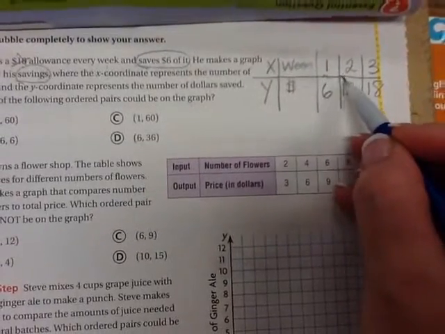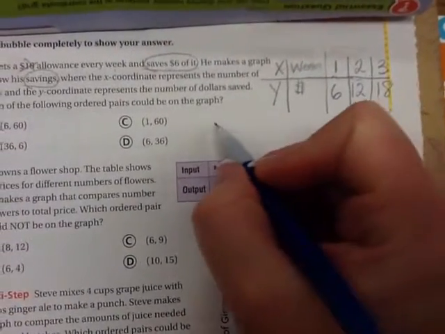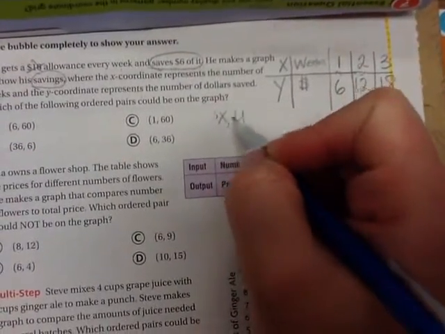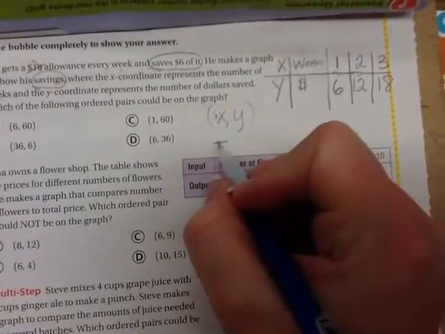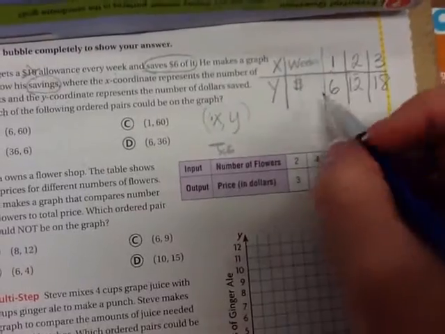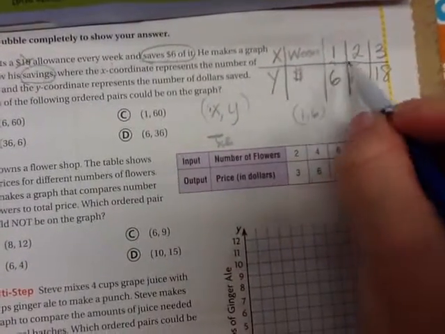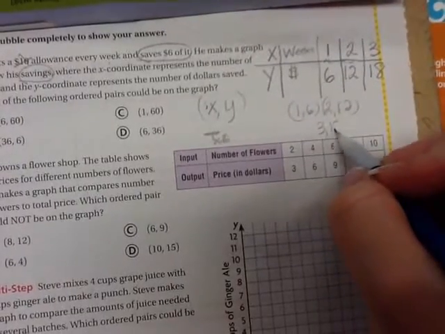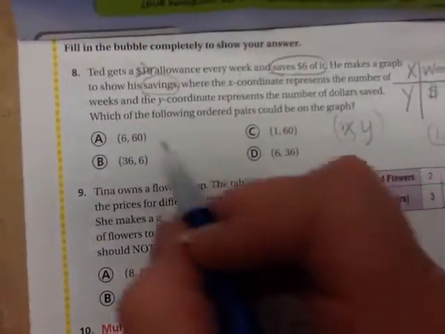1 times 6 is 6. 2 times 6 is 12. So to get from my X to my Y, I'm multiplying by 6. This would be 1 times 6 is 6, 2 times 6 is 12, 3 times 6 is 18. So over here, I'm going to look and see which one is correct.